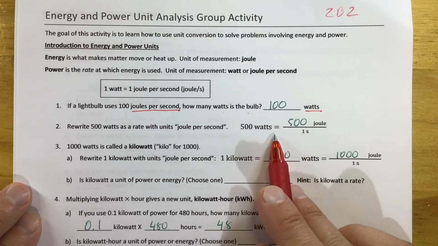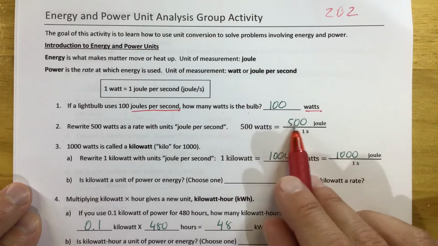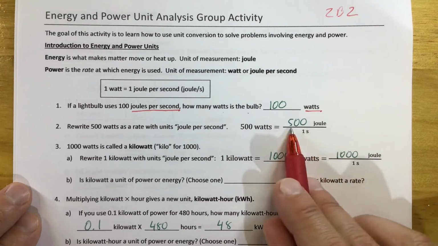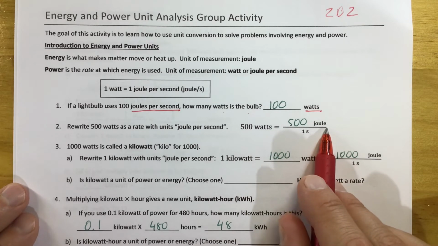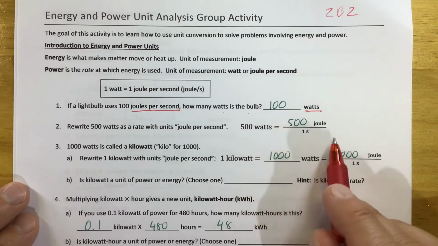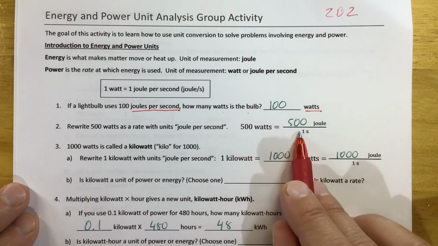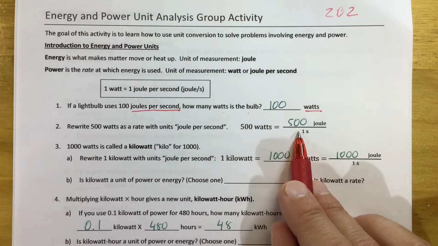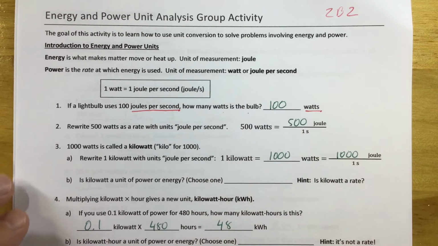Okay, what's nice about this though is it's showing you this as a fraction. Remember the per is that division. We saw this in 2A in that activity. And this might now start hinting towards using some dimensional analysis to do some problems in a little while.